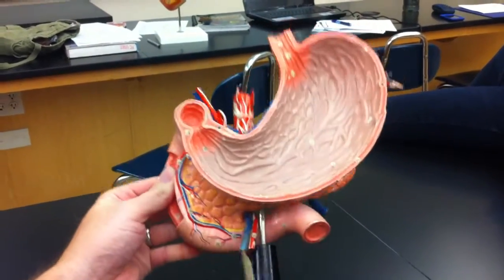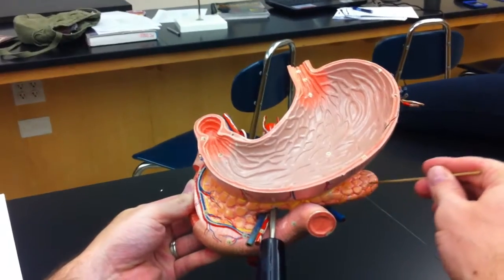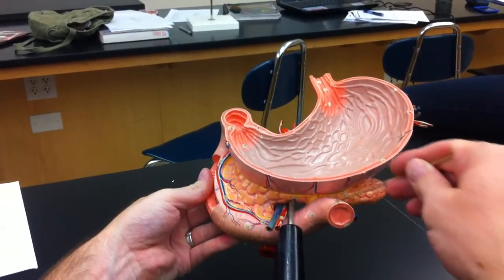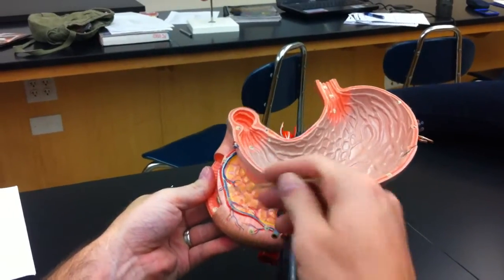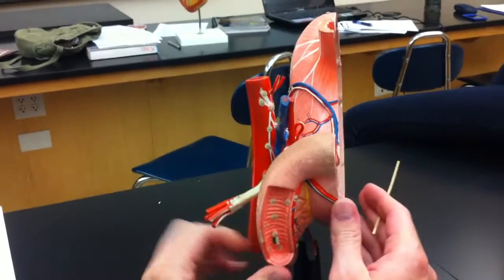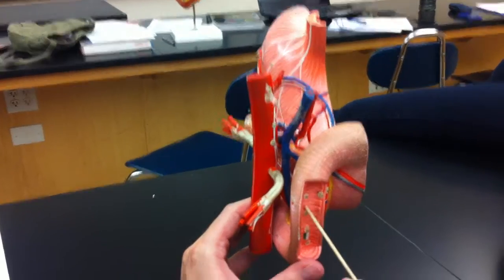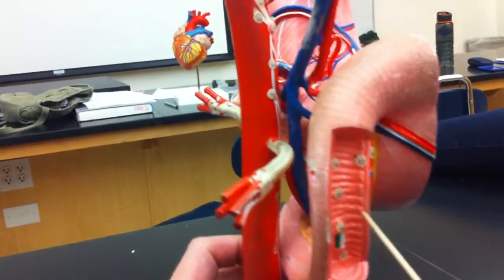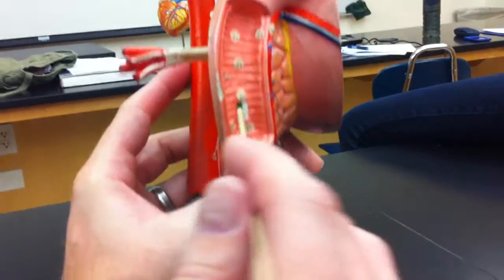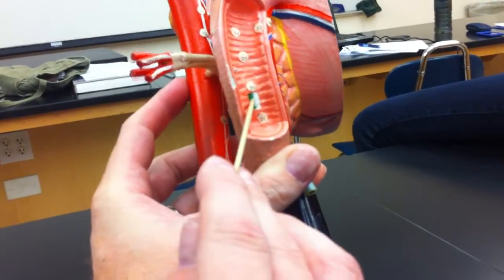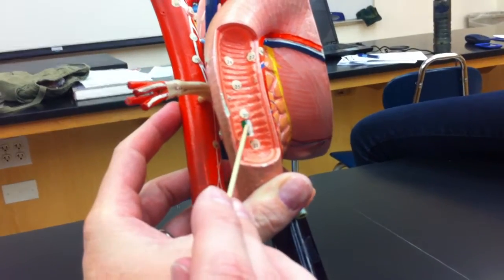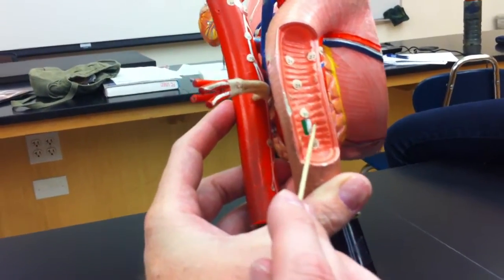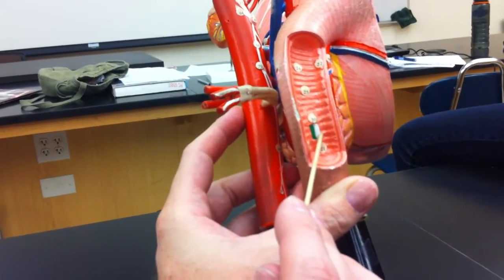Underneath the stomach, you can see the pancreas running this direction, and you also see the continuation of the duodenum. Over here in the duodenum, we can see the plicae circulares. These are the ridges inside. And then you'll also see the openings here. This is where the duodenal papilla is. And this is where the common bile duct opens into the small intestine, and the pancreatic duct opens into the small intestine.